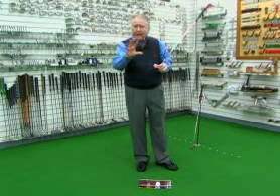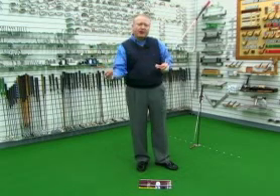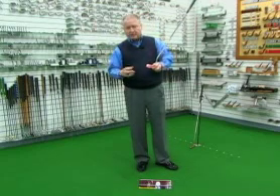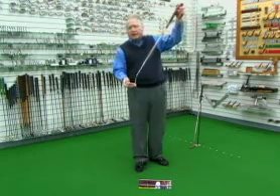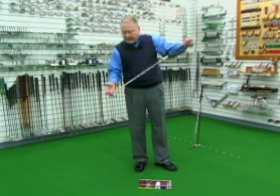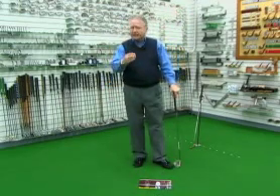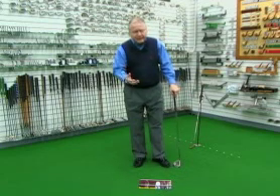Be aware of all 5 of those variables because each of those variables is a factor in controlling distance and/or directional control of the putt. In this segment, we're going to talk about putter length. And putter length is basically determined by posture, your setup, and getting into the proper position at setup.